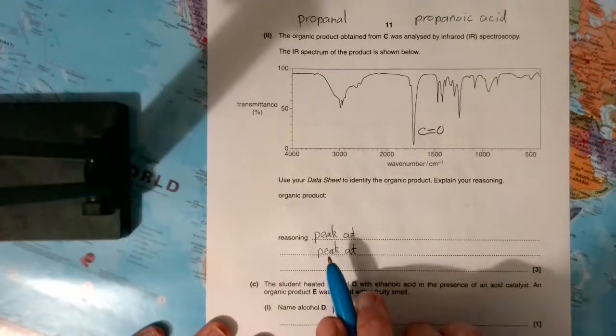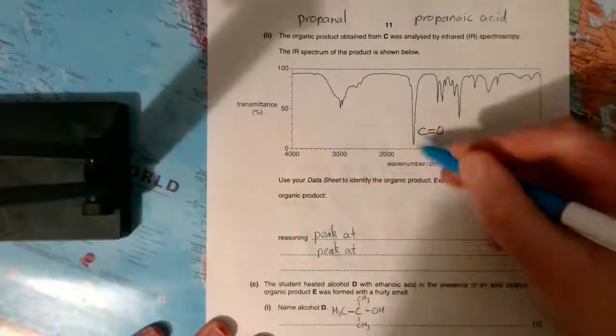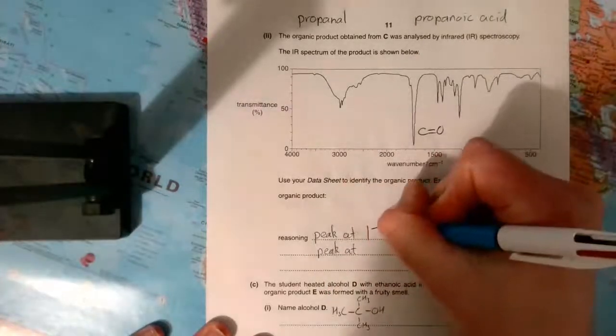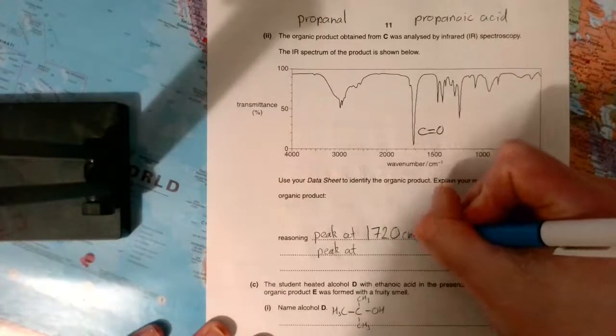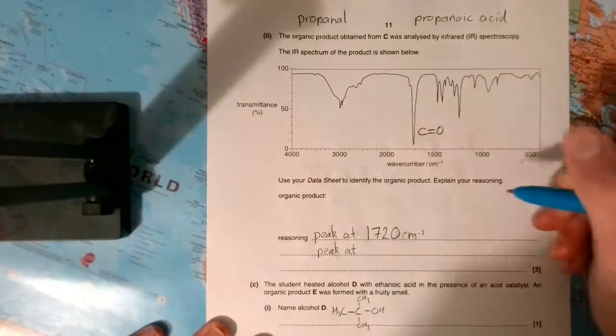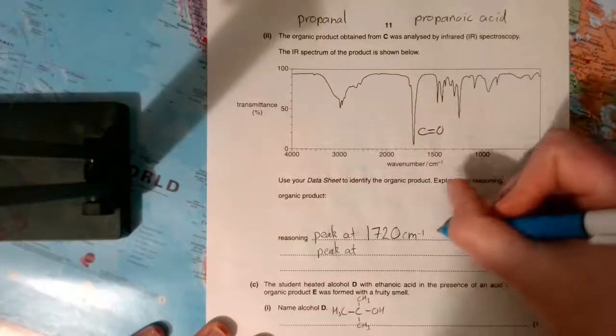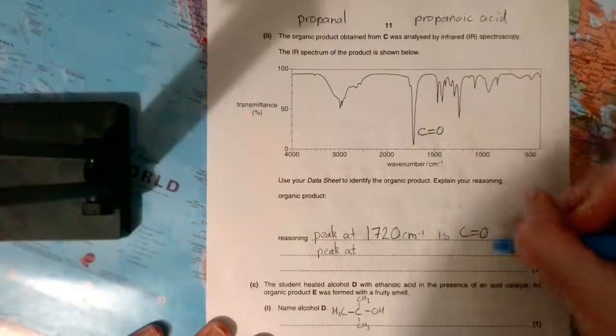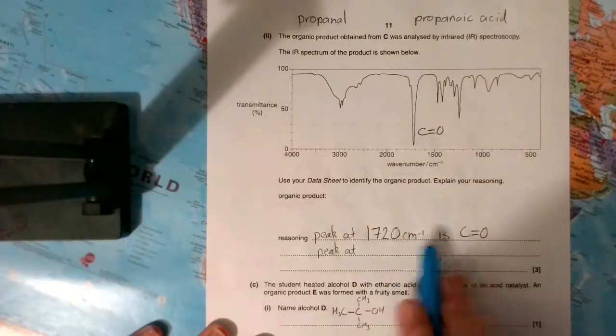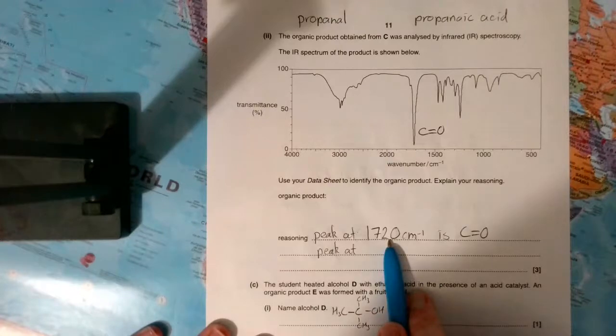So what you put in is a peak at, now I'm going to say that's 1720 centimeters to the minus 1. Link the peak to the bond. A range of 1640 to 1750 was allowed.